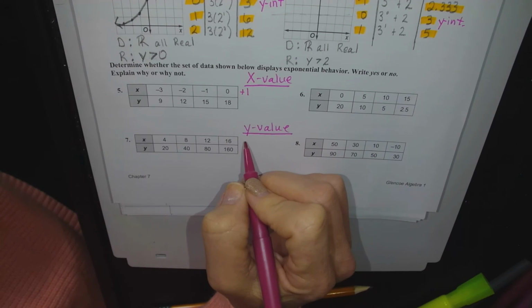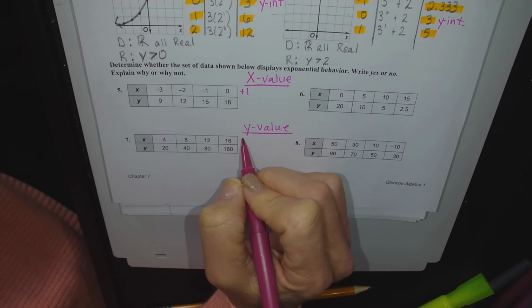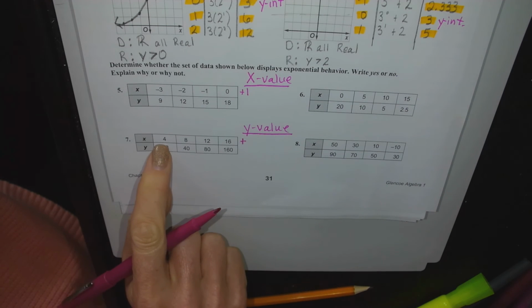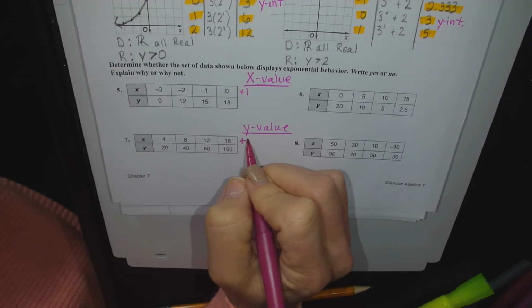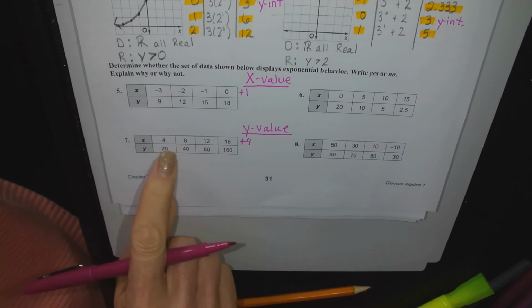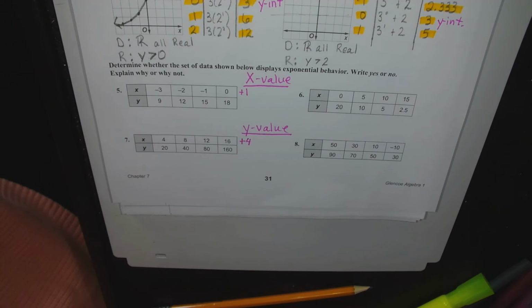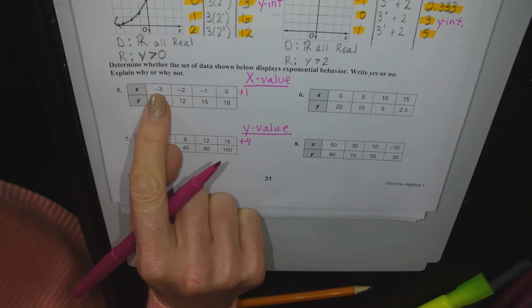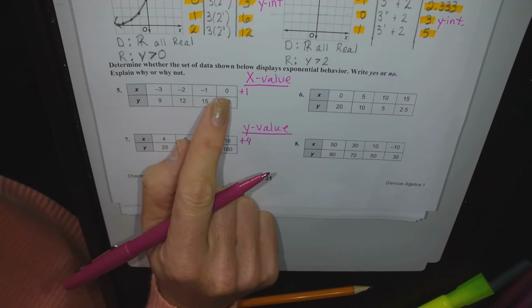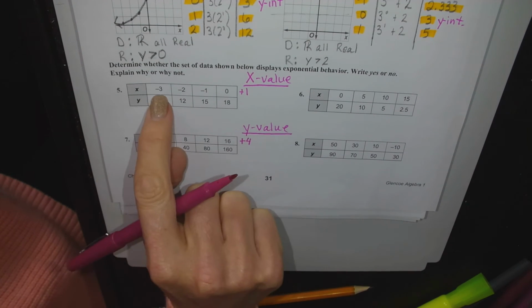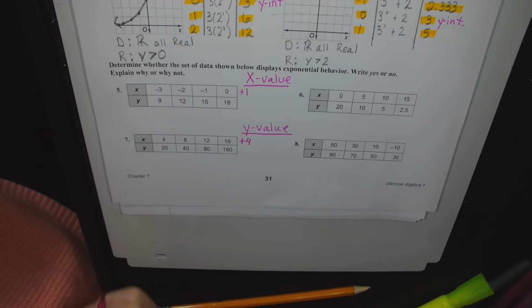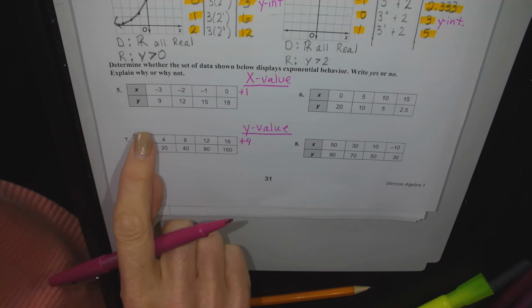Up 3. Try again. Up 4, there you go, up 4. Okay, do y'all see it? 4, 8, 12, 16, you're going up 4. Everybody got it? -3, -2, -1, 0. Okay, you're dealing with negatives, but you're still going up 1. All right, let's look at the Y's now.